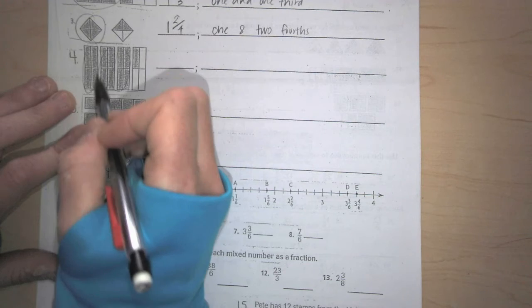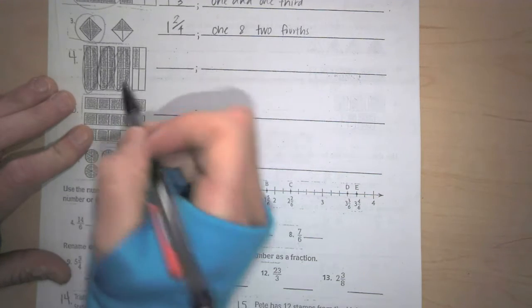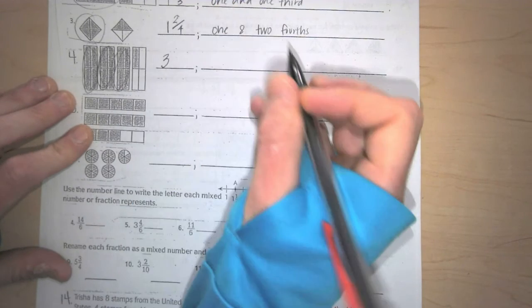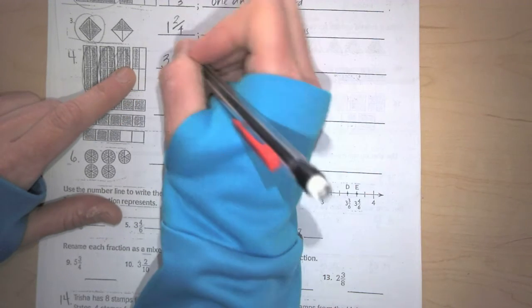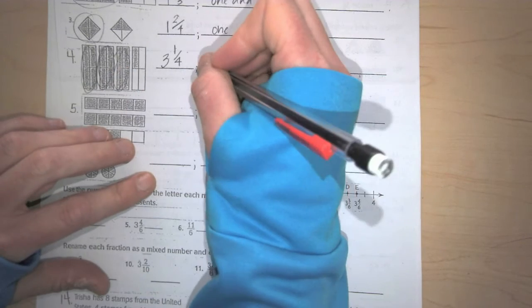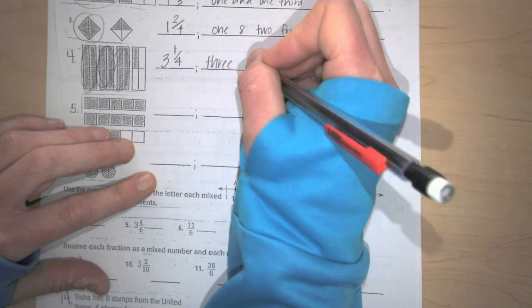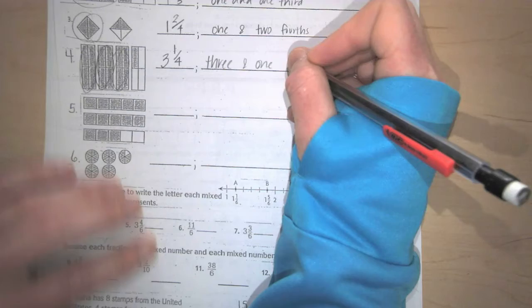Looking at number 4, count my whole numbers. This is all colored in, so it's 1, 2, 3. So 3. What is it divided into? Well, it's divided into 4 pieces. That's my denominator. How many are colored in? 1. My answer is 3 and 1/4.